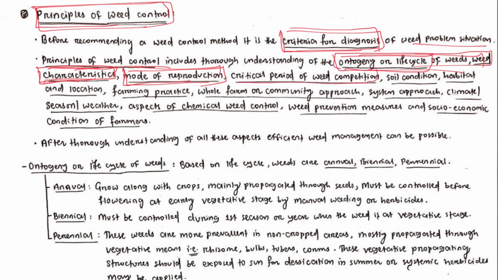Then the critical period of crop weed competition. So what is the critical period of crop weed competition? When to go for weeding? That means the shortest span in the life cycle of the crop when the weed is damaging the crop the most, so that if we control the weeds at that particular time, we can control that weed effectively and economically.